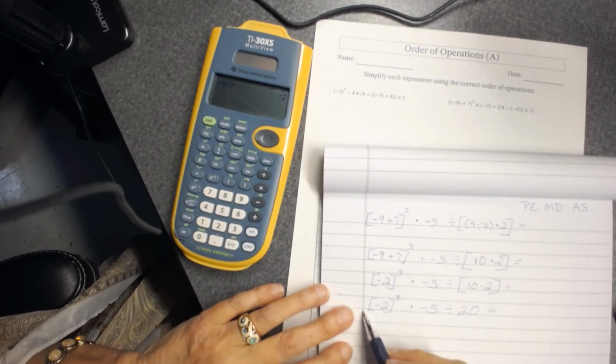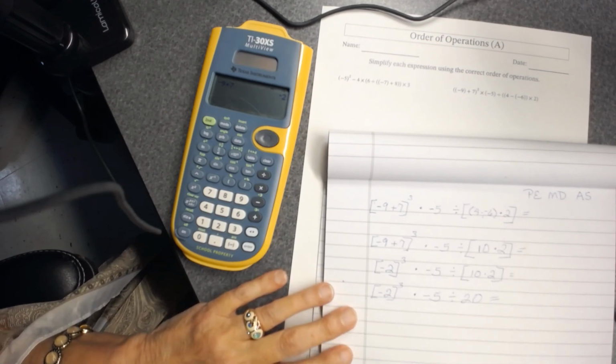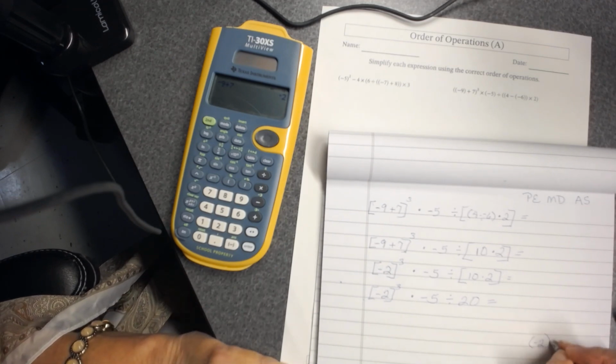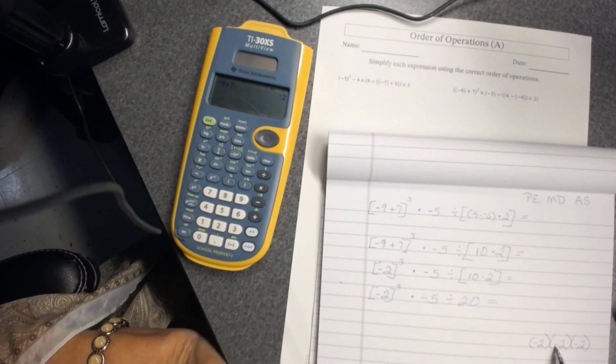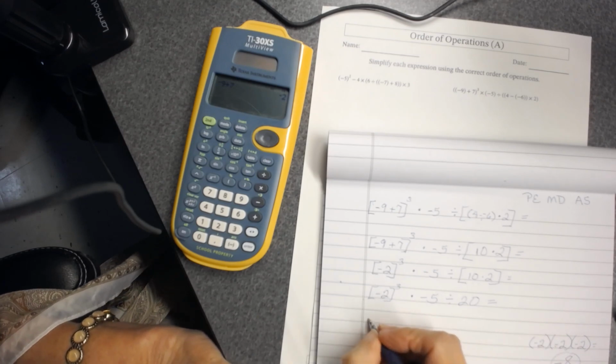Back to the beginning. Okay, now we're going to do our exponent. -2 to the third power is -2 times -2 times -2. Negative times a negative is a positive. Positive times a negative is a negative. 2 times 2 is 4. 4 times 2 is 8. So right here, we will have -8.